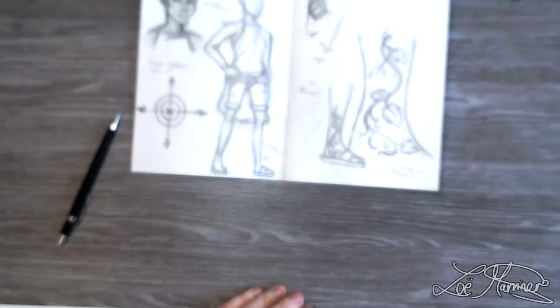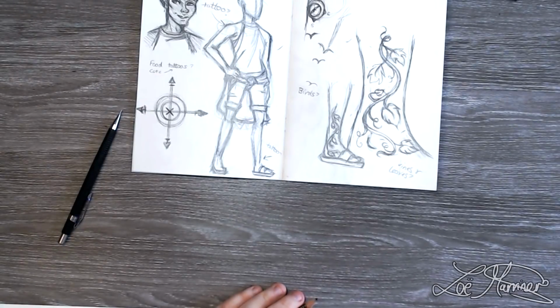Oh, I like that. Okay, that's his tattoo designs done. That was easier than I thought it would be.